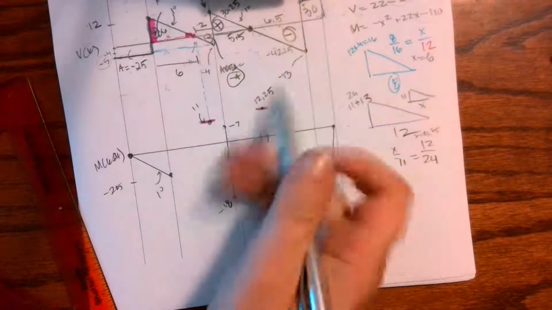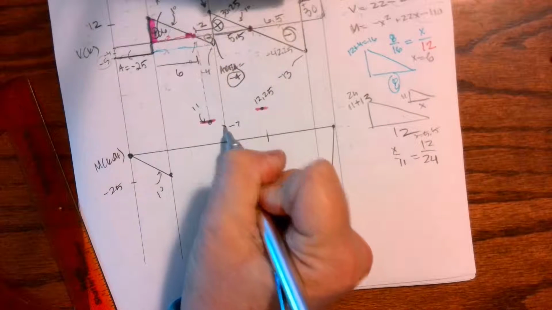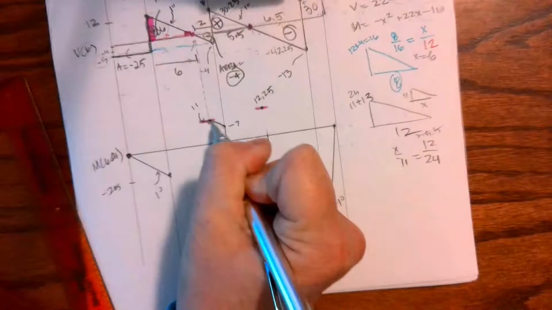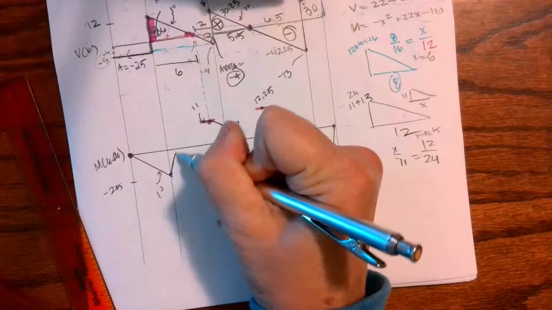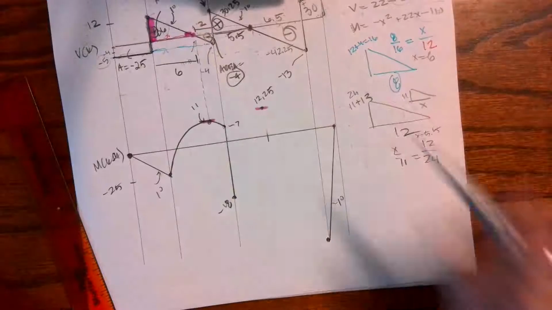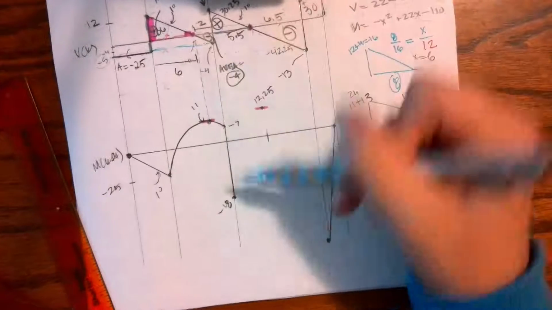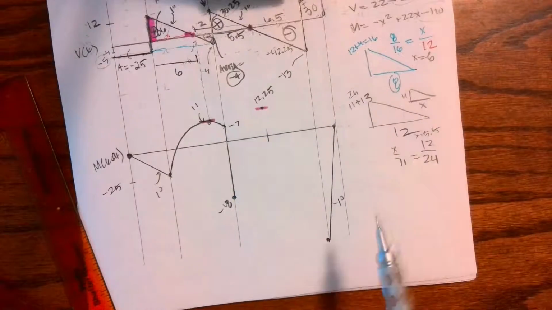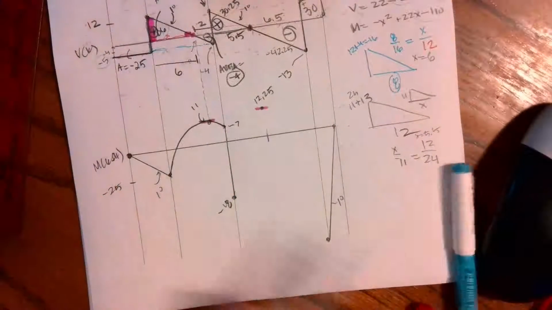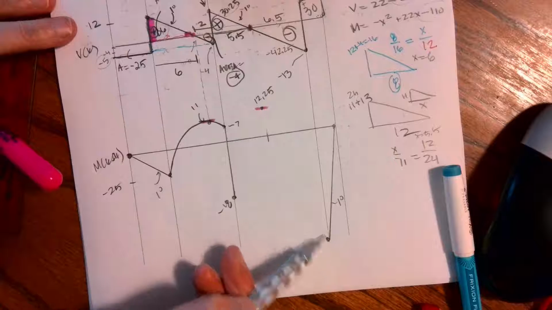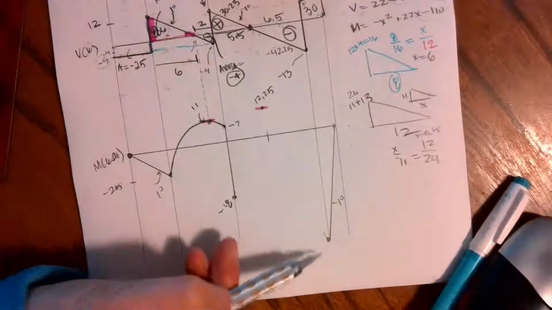Flat to steeper, so I'm going to be curving up like a parabola. And then over here, I've come down. I'm going to be curving up sharply, going flat, and then coming back down where I'm sharper.